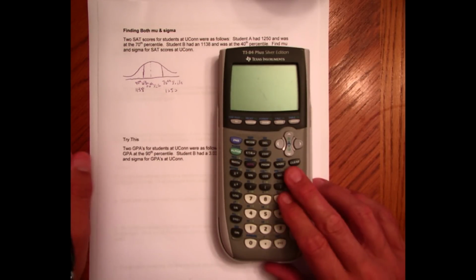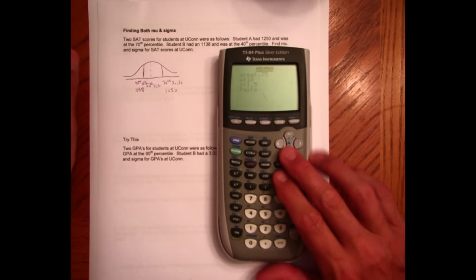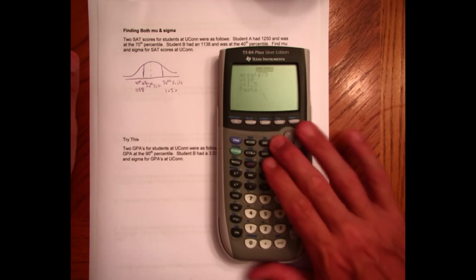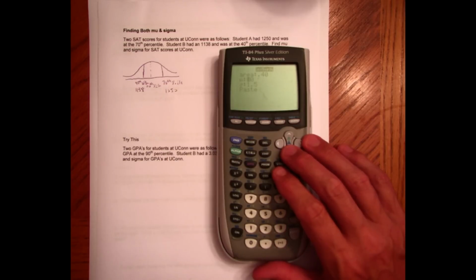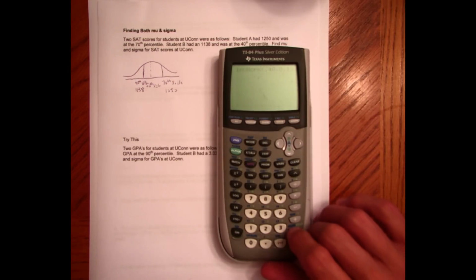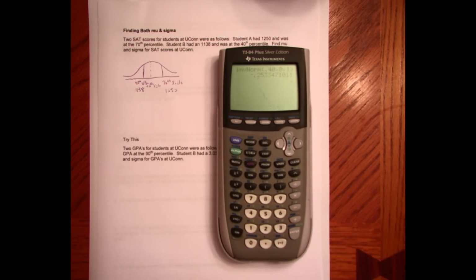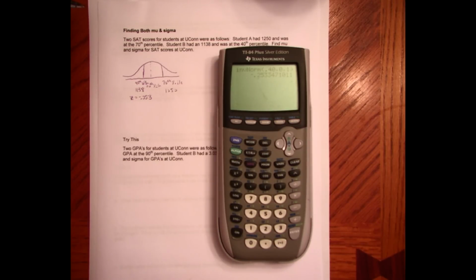Now, since we're given the percentile, we normally use inverse norm, right? So we go to inverse norm and we say, okay, this first one was the 40th percentile, but we don't know what mu is, so that's unknown. So I'm just going to put a 0 in there, and a standard deviation of 1, so I standardize it, and that means that's a negative 0.25. Well, what is that negative 0.25? That's a z-score. So it's negative 0.253. So that 1138 is 0.253 standard deviations below the mean.